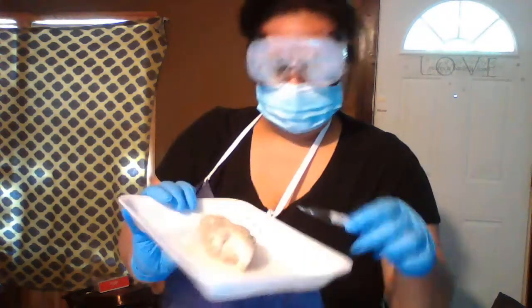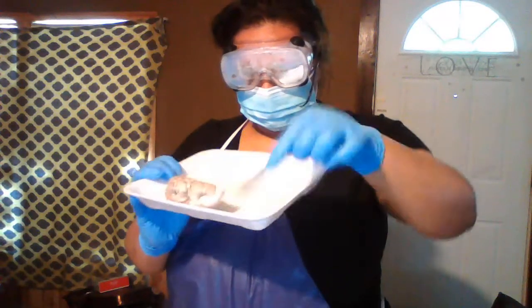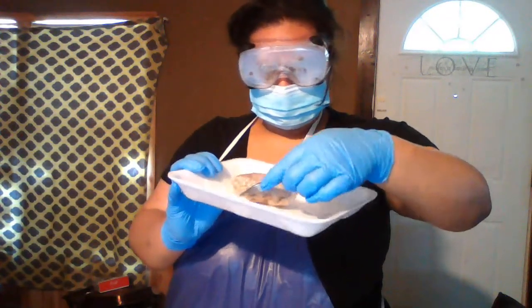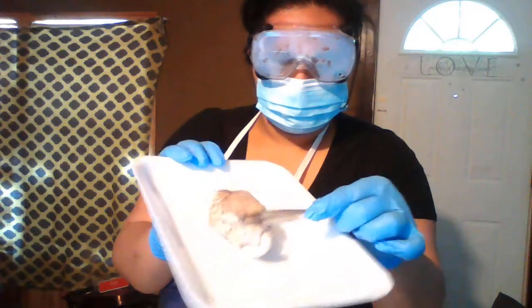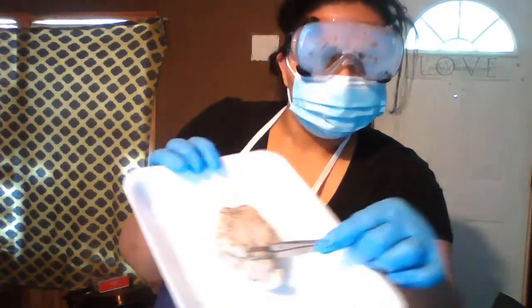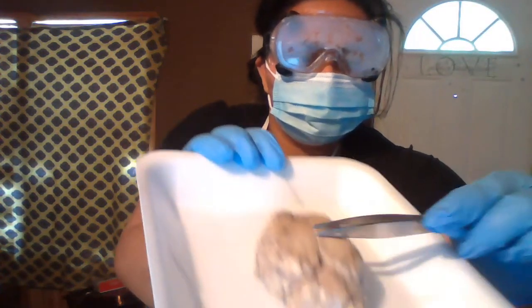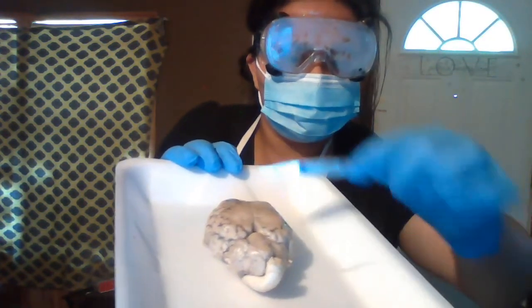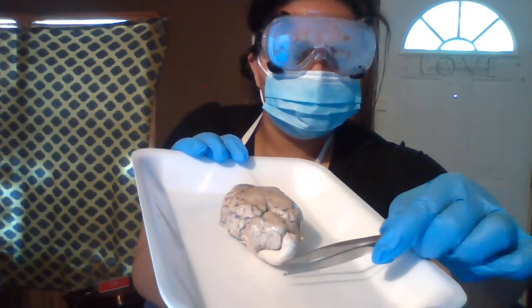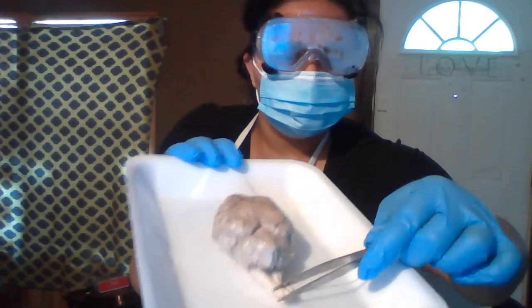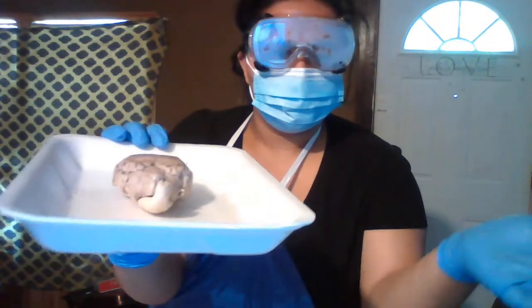Note the tree-like arrangement of the white matter that is the cerebellar cortex. So what it's asking us to do is the line that we originally saw on the front, we're going to cut that all the way down and all the way through the brainstem to create two separate halves.